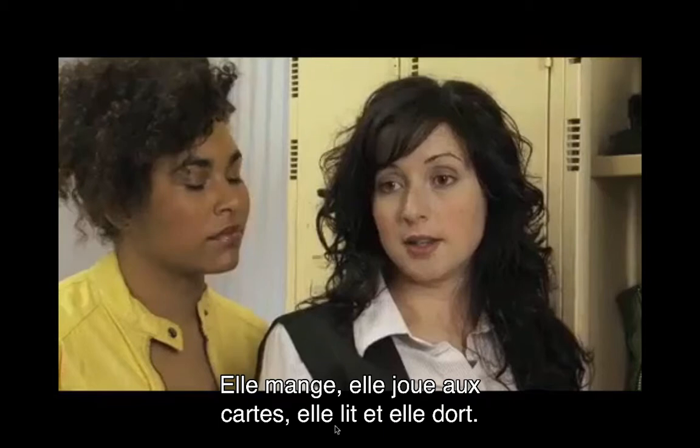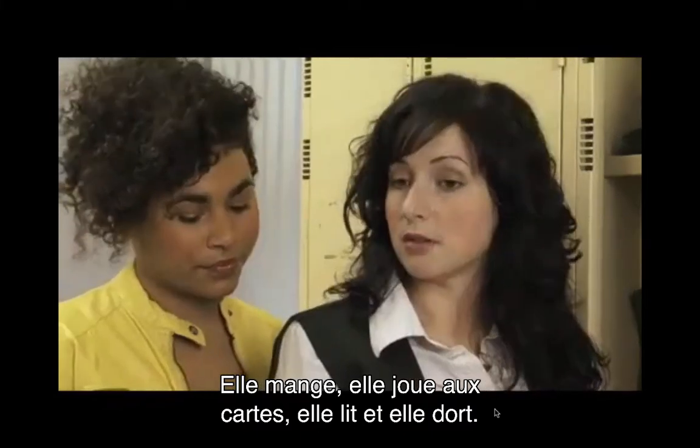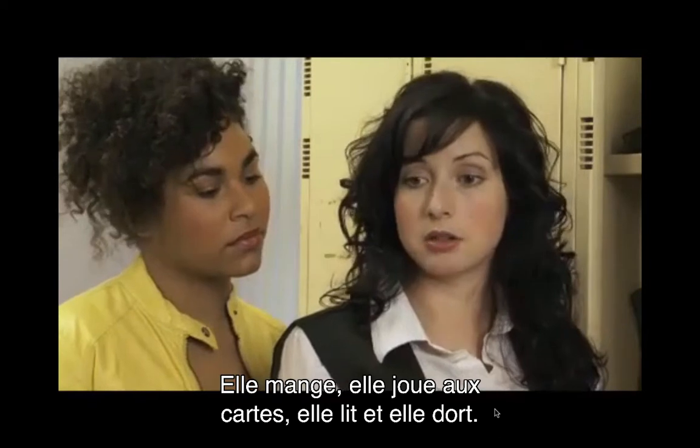And these two are a little bit different, but if we remember that her mother is sick, elle lit et elle dort. So we can just sort of imagine what that might mean, and it doesn't mean that we won't understand what's going on if we don't know exactly. We can look it up after the video, but we can also say, okay, what might a sick person do? She reads and she sleeps. Alors, elle mange, elle joue aux cartes, elle lit et elle dort.